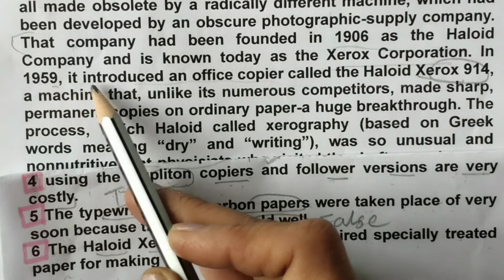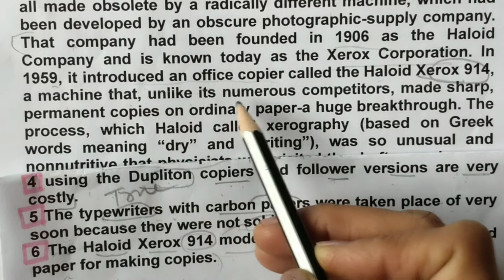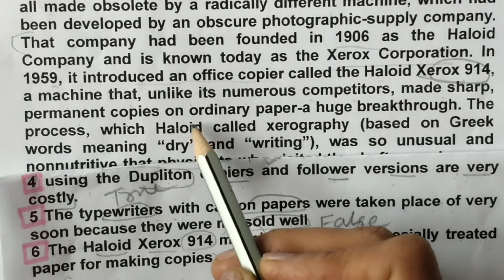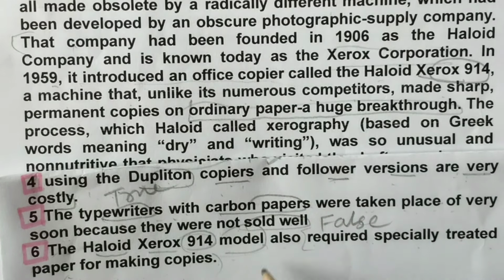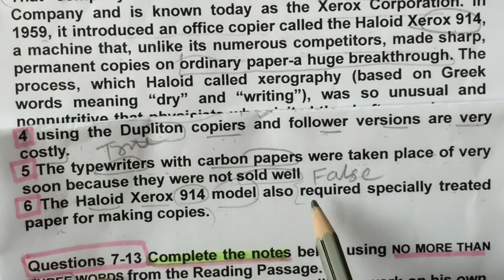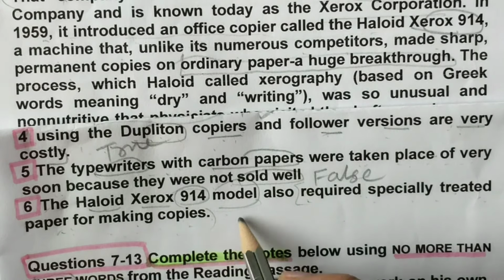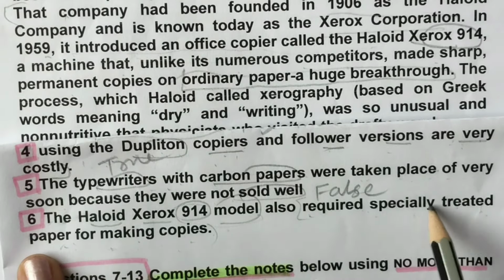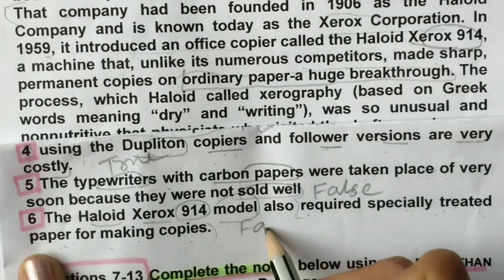In 1959, it introduced an office copier called this, a machine that, unlike its numerous competitors, made sharp permanent copies on ordinary paper, a huge breakthrough. Here it is given something different. The question says also required specially treated paper for making copies. Now you decide your answer. So what is the answer? There is a contradiction. Specially treated, here they are saying ordinary paper. So it means this is false.